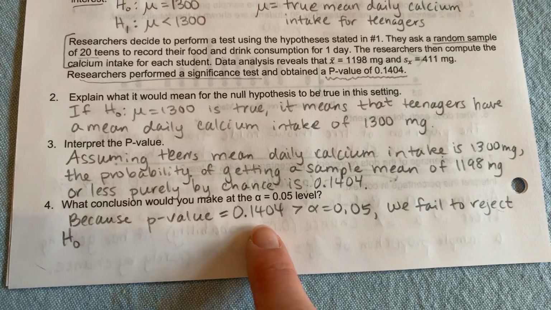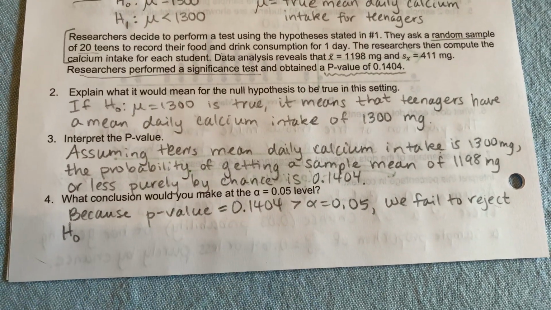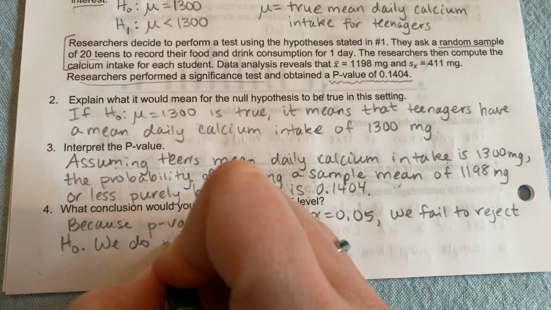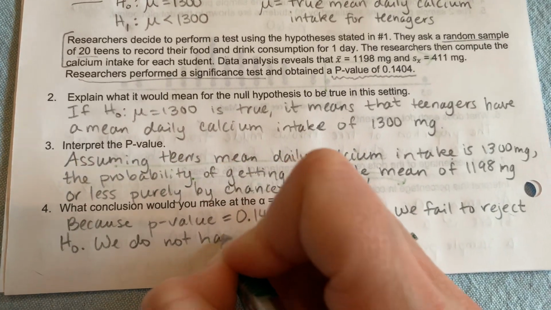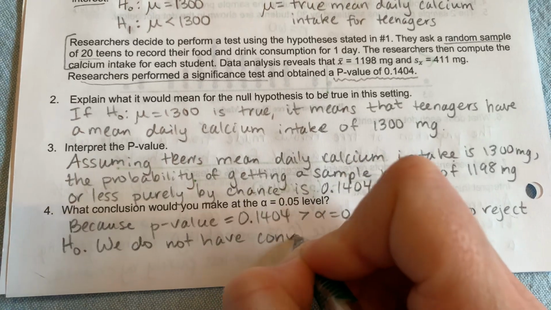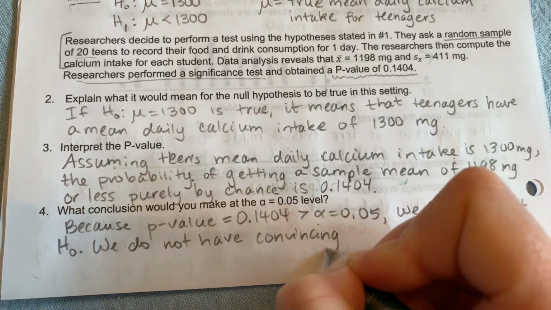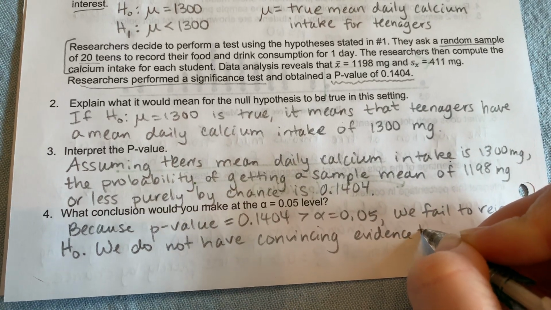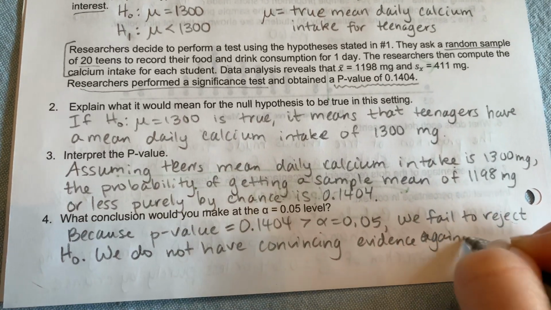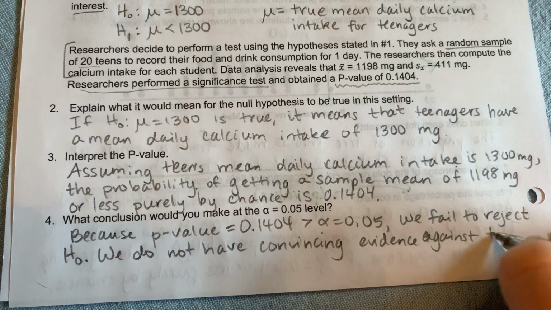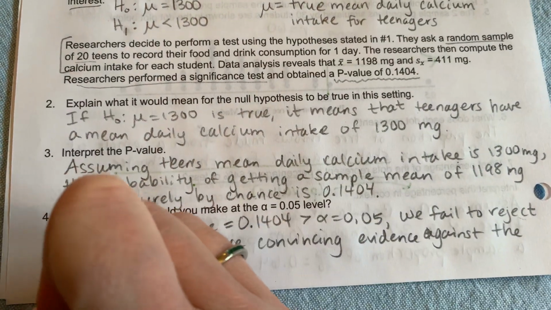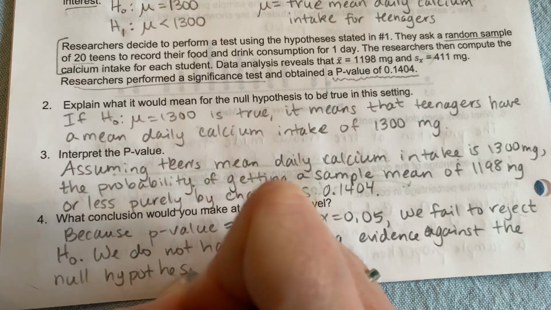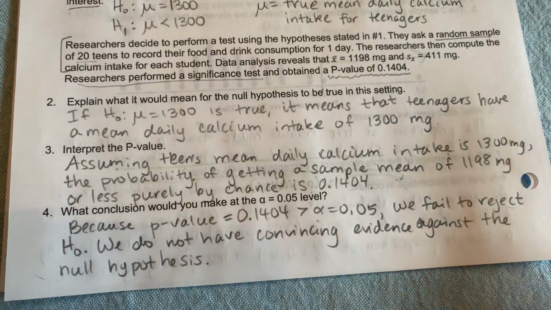The results are not unlikely enough to be significant. We fail to reject. We do not have convincing evidence against the null hypothesis.